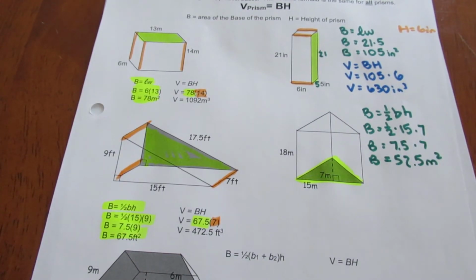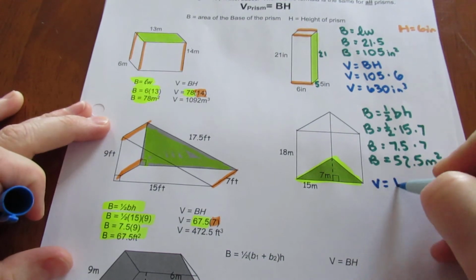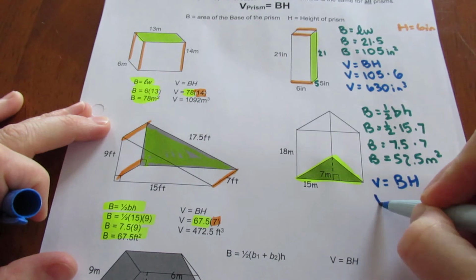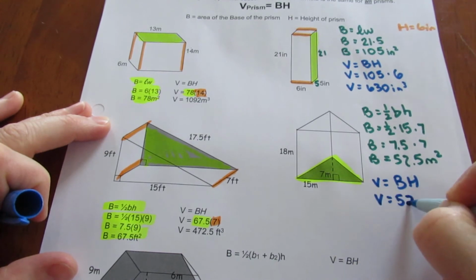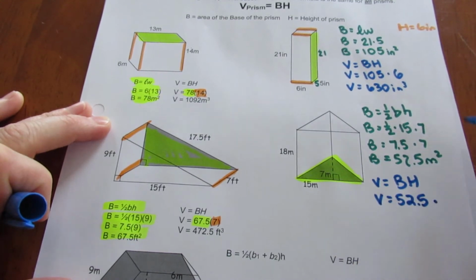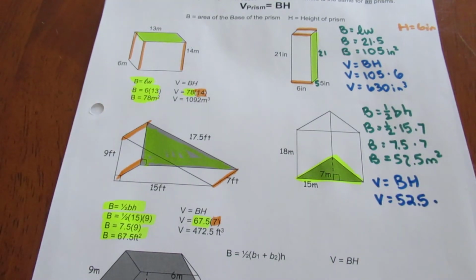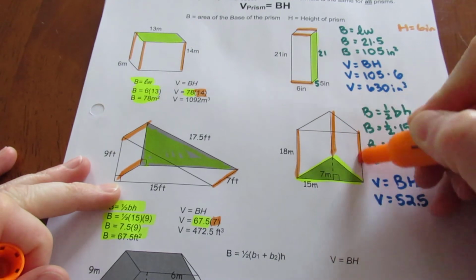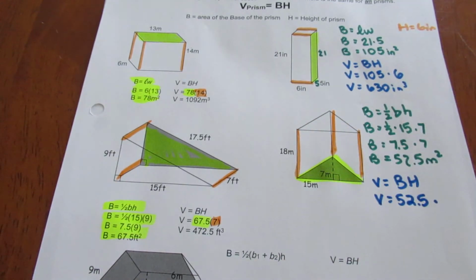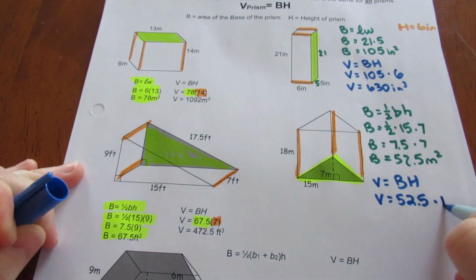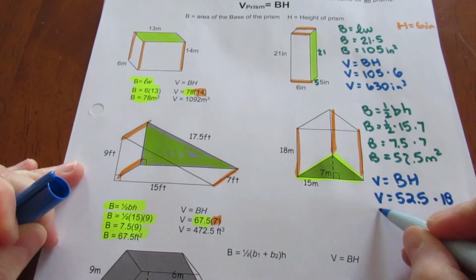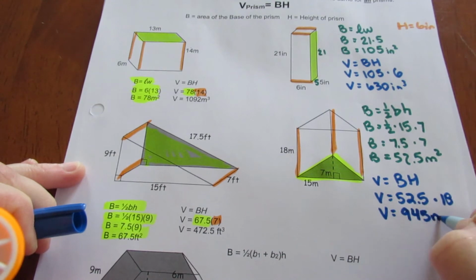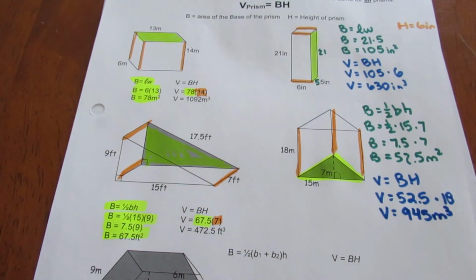Overall, we would find the volume of the prism to be capital B, capital H, area of the base times the height. So we got 52.5 times the height that we identify. It goes from one base to the other base. The height is going to be, in this case, 18 meters. So we would multiply the 52.5 by 18 and get the volume of that triangular prism, 945 meters cubed. Pretty straightforward.